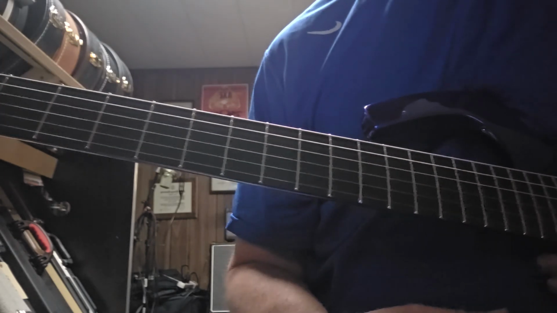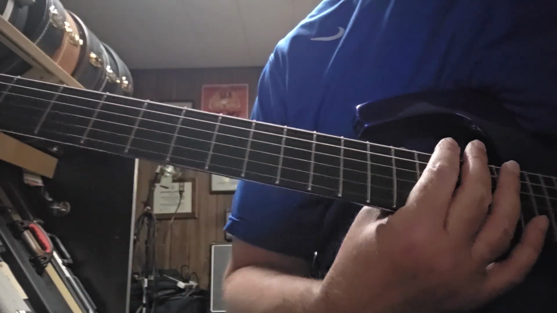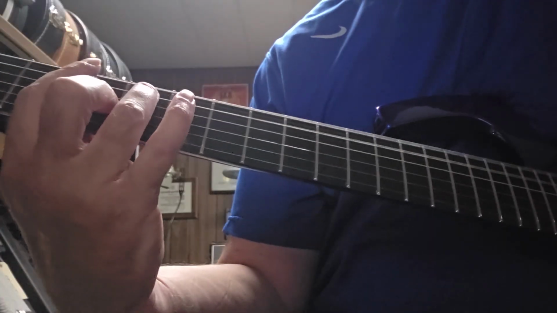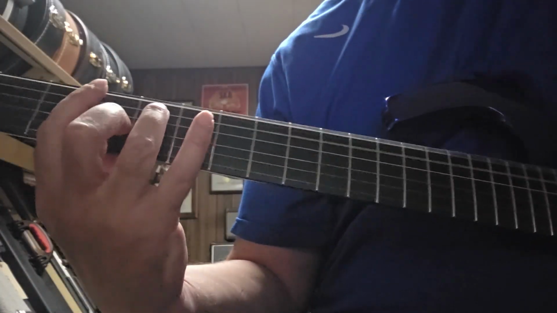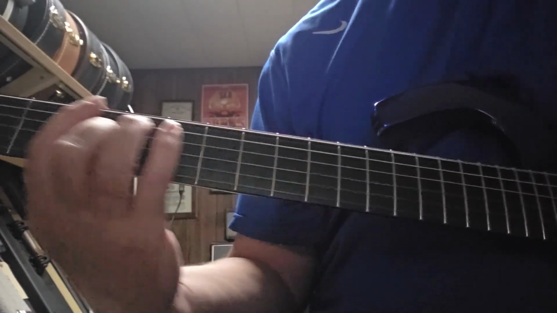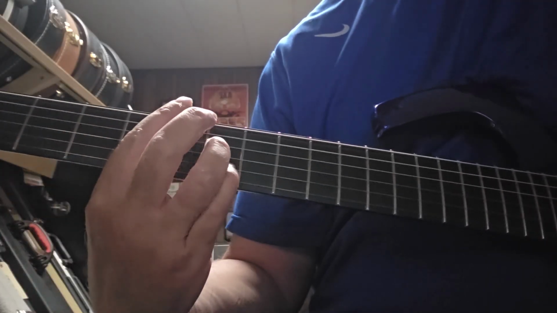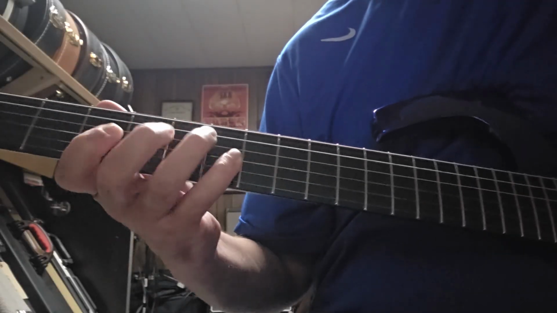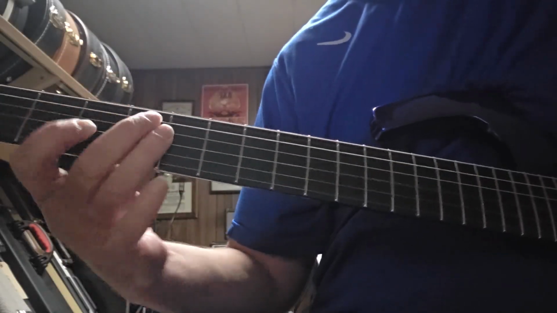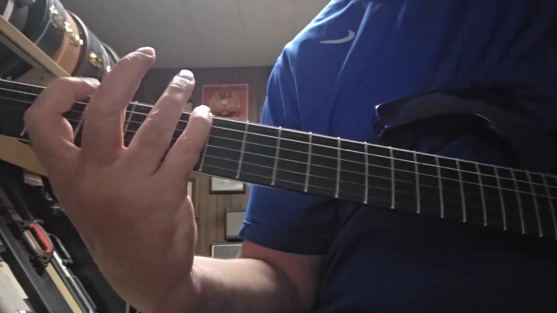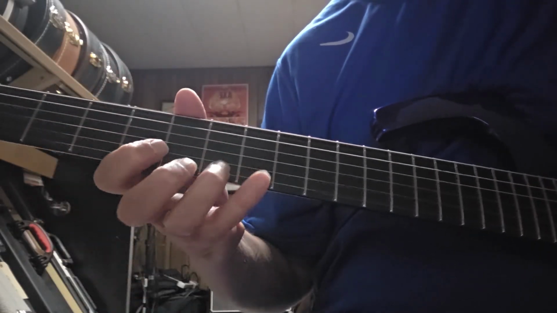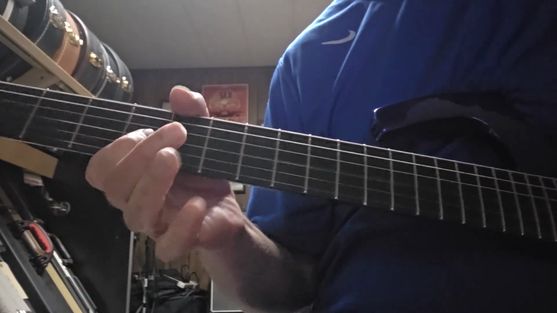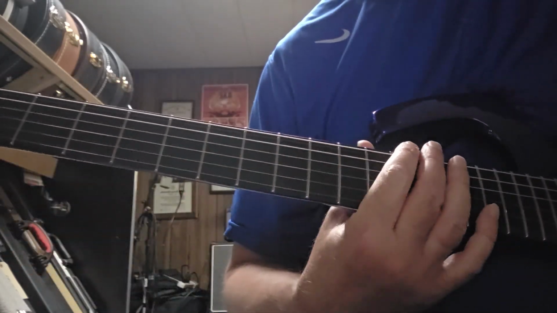Now, the question comes up, and that all works. By the way, these shapes are all movable, which is great. So let's say you were playing a G7, blues in G, right? So now we have G7, C7, and D7. It's the same three shapes. And so on. See, it all works great.